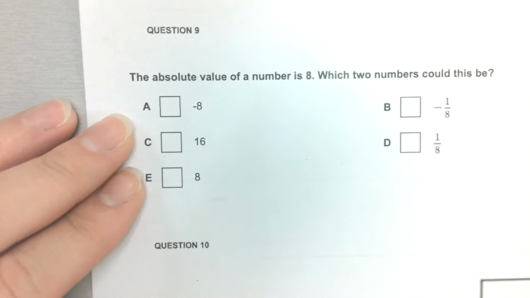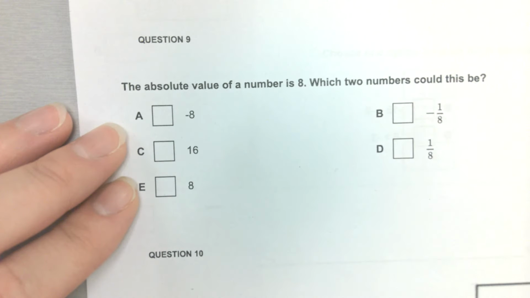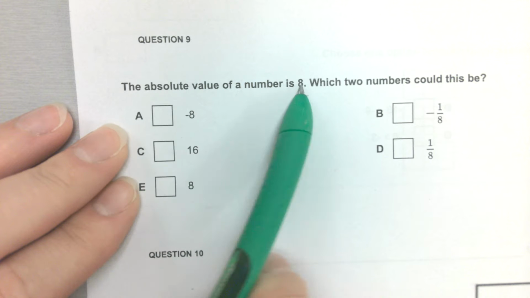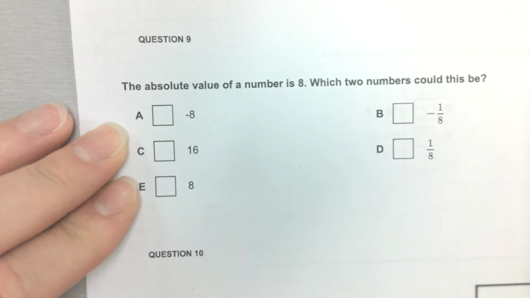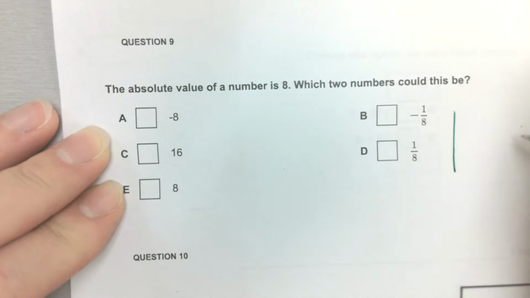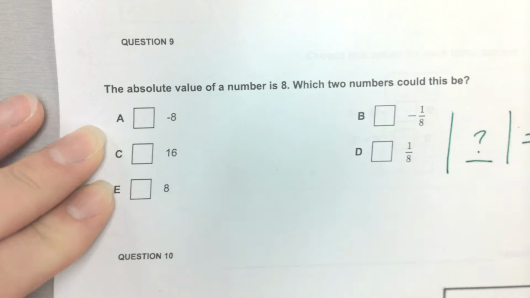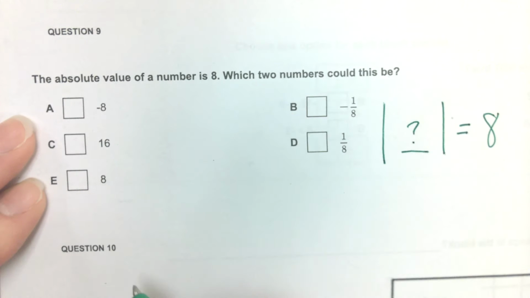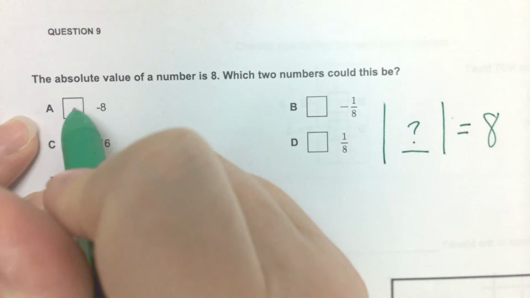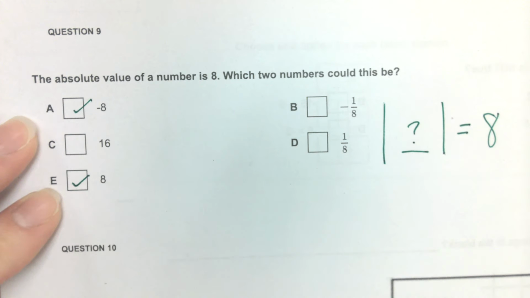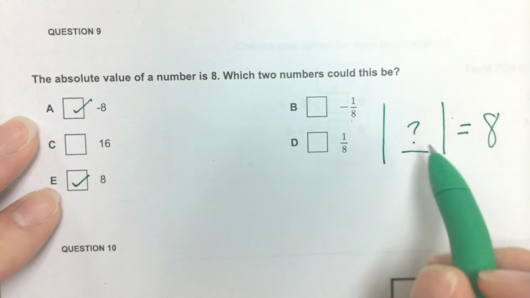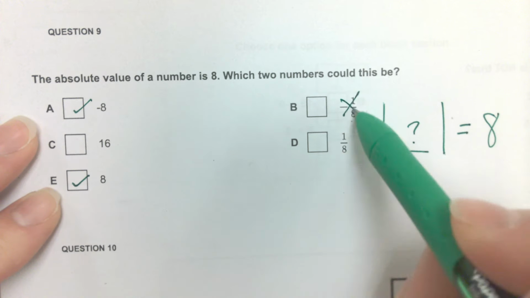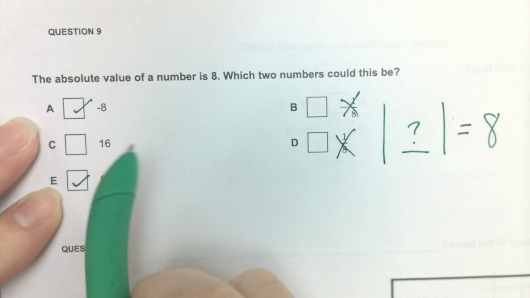The absolute value of a number is 8. Which two numbers could this be? Again, turn that word sentence into a math sentence. So the absolute value of what number is 8? What numbers could I put in this blank for absolute value to get it equal to 8? Negative 8 and 8. There's no flipping to become absolute value, so B and D, those fractions are wrong.